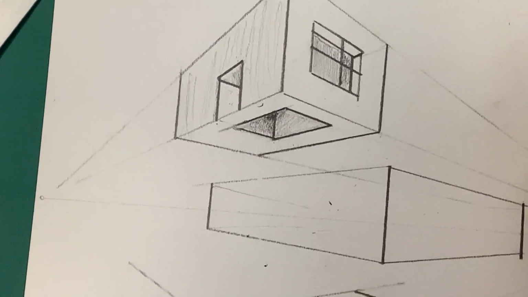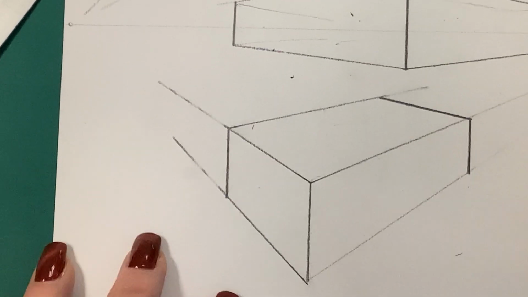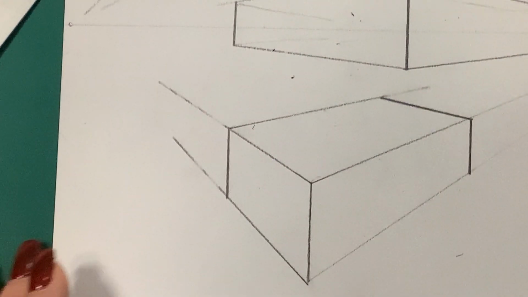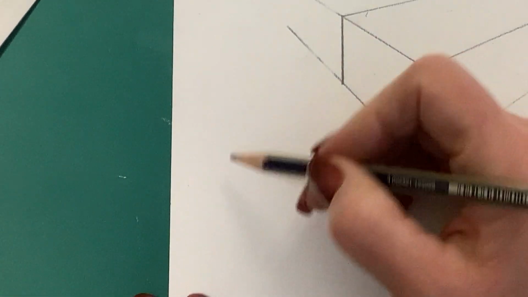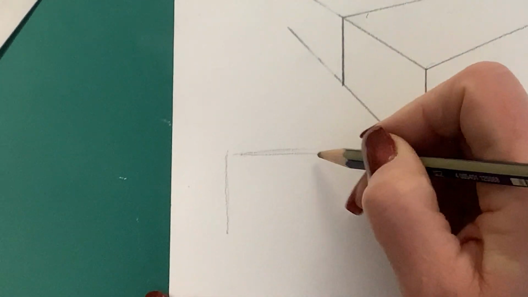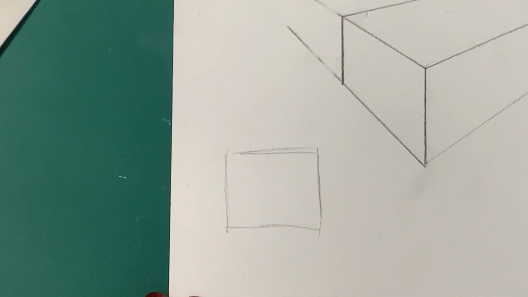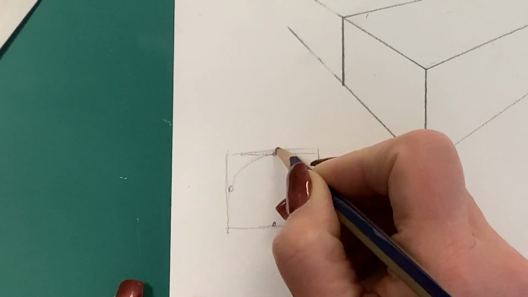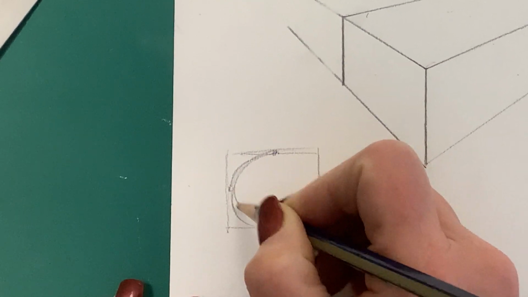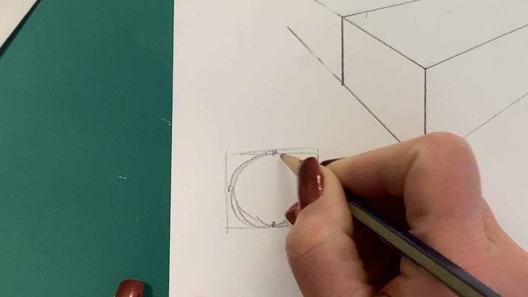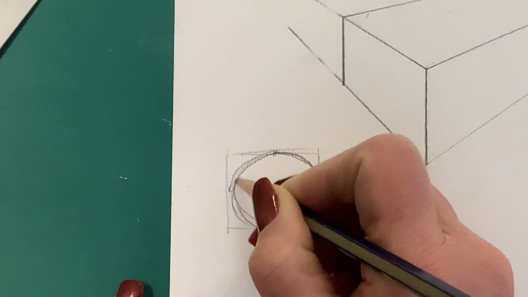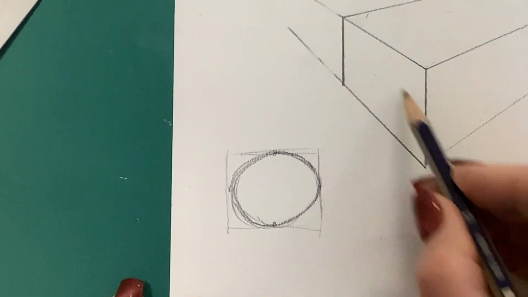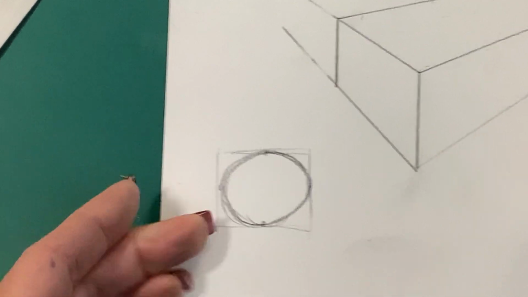One last thing, if you wanted to consider making something round, like a circle. Now you wouldn't draw just a circle. If I was to make a circle in a square, here's my square, I would follow the center and make these curves hitting the centers of those lines, okay? Whereas if it was on an angle like this, it would be more like an ellipse.